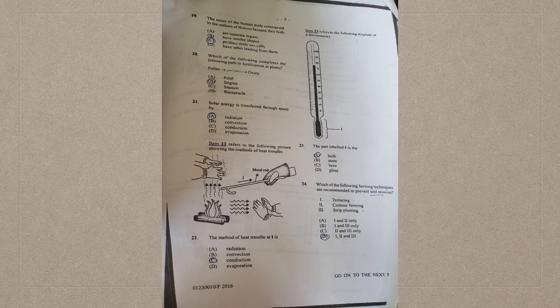And I have another question here asking about heat transfer, and they're asking you at I. So they have an arrow there at I. Look at that carefully. Question 22 I'm reading. At I, and they're asking you what is that process. So they're showing you that heat is moving through the metal rod. So they're not asking about anything else. They're just asking about the metal rod. Heat is moving through that metal rod. What is the process that uses heat to move through solid objects? And that's going to be conduction.